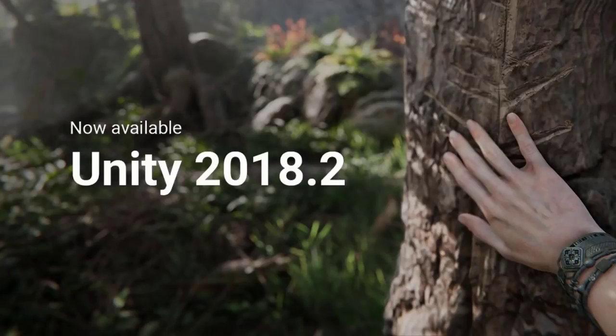So today I have some news on the Unity front. Unity 2018.2 has just been released. It's fully out of beta, though a lot of the features are still actually in preview mode. So the meaning of beta is getting a bit more blurred when we're talking about Unity.